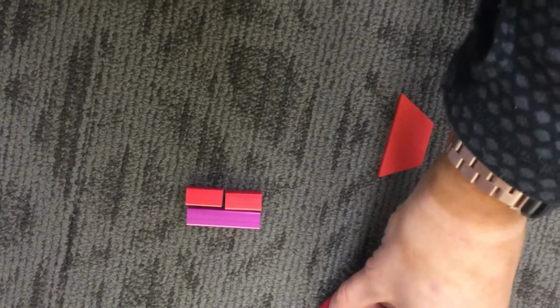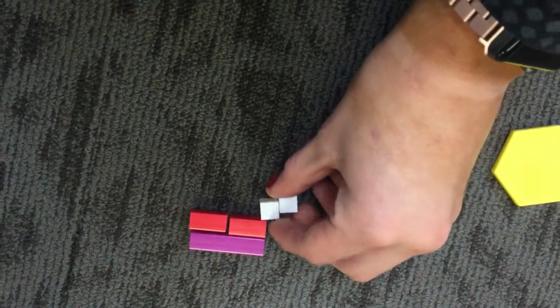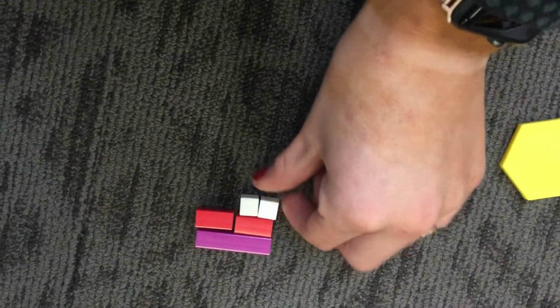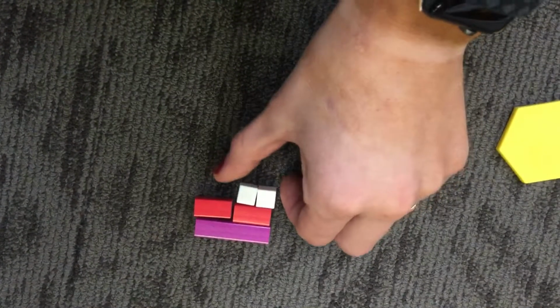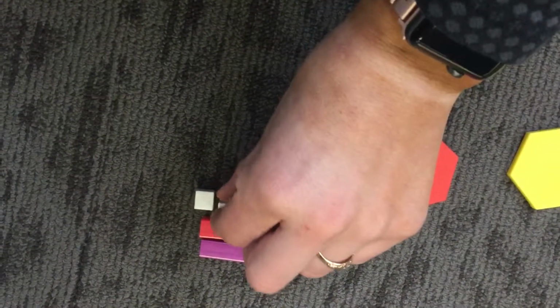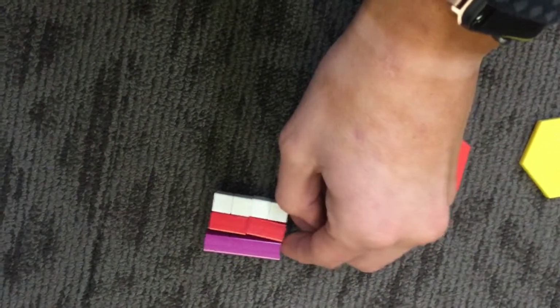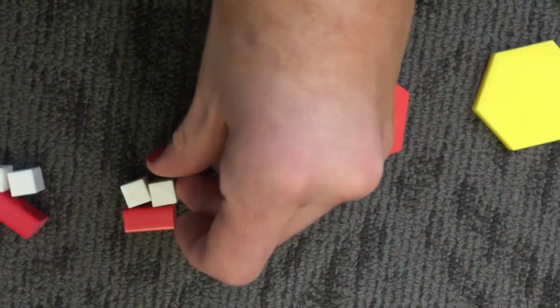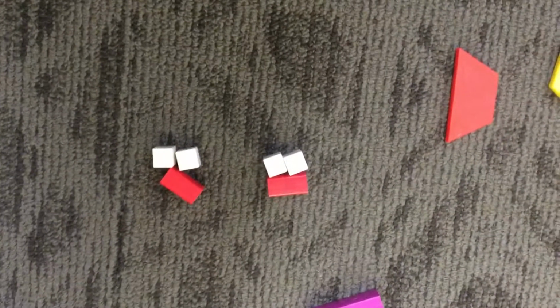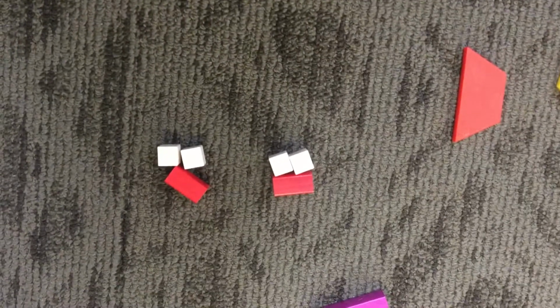If I break it down even farther into fourths, I get 1/4, 2/4. So 2/4 equal 1/2. If I add another fourth, I get 4/4 equal 1/2, or 4/4 equal a whole. So from this manipulative, we see that 1/2 is equal to 2/4.